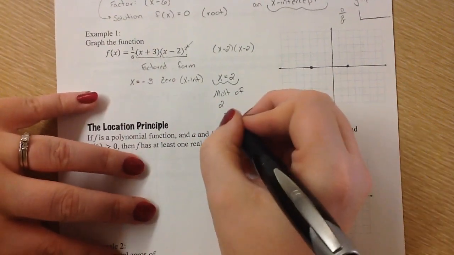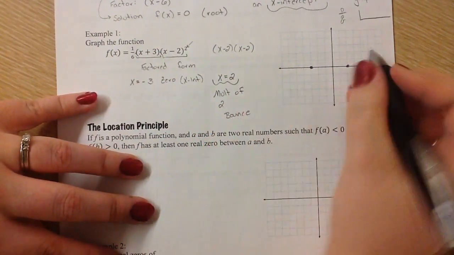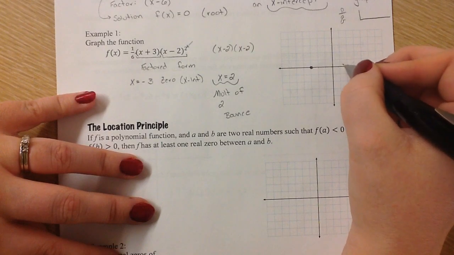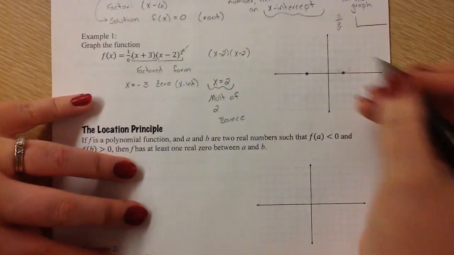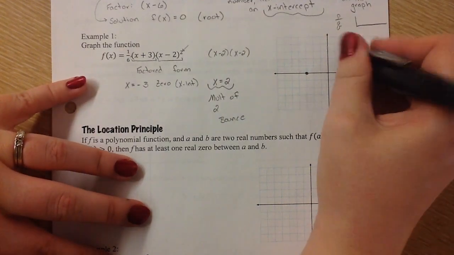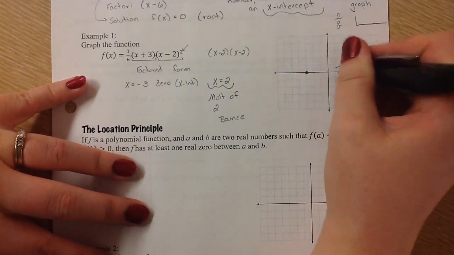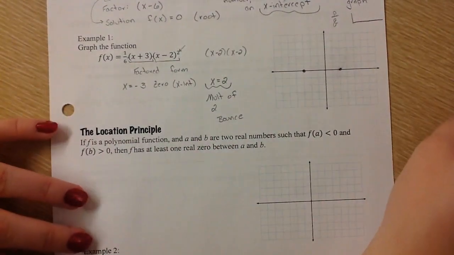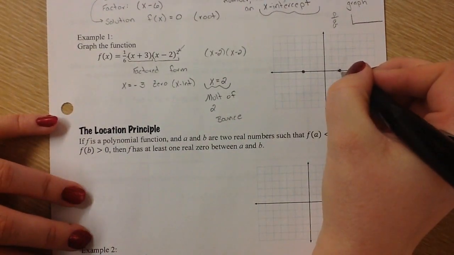which means it's going to bounce off my axis there. So this is actually going to do some bouncing. It's either going to bounce up like that, come up and do a bounce like that, or it's going to bounce down like that. And so we know all of that without ever having even looked at the graph of this.